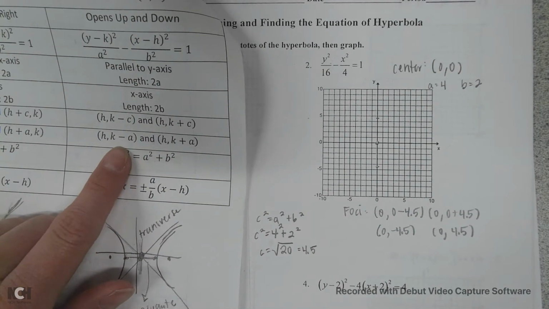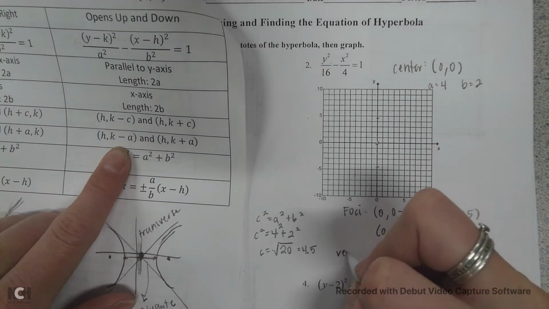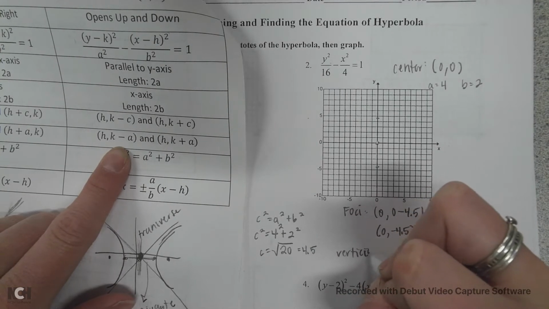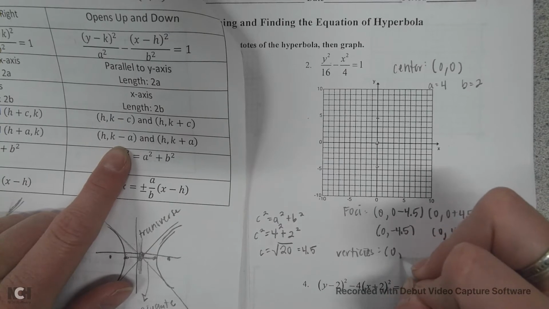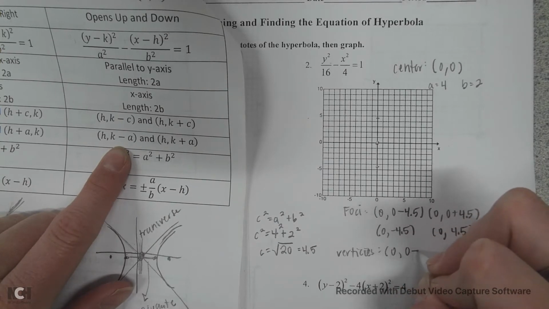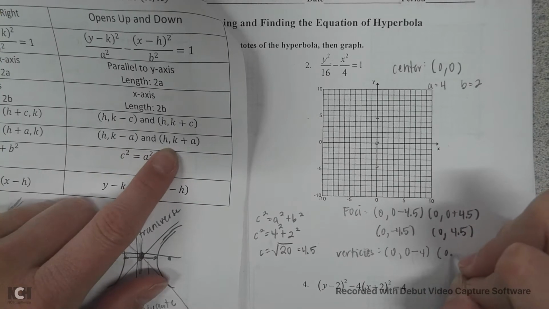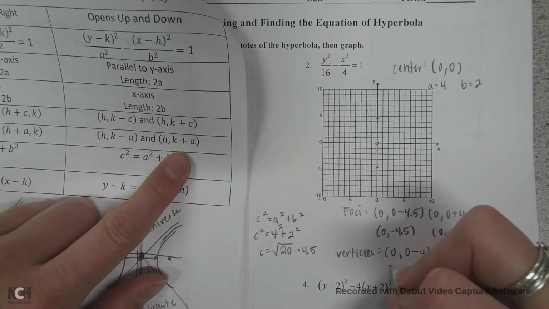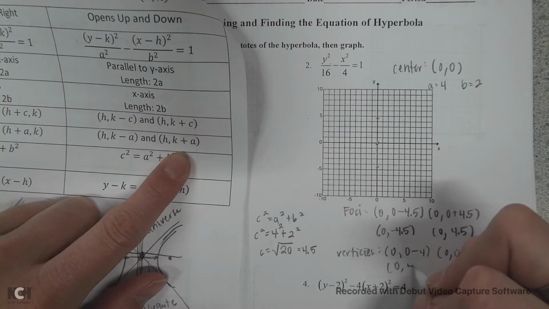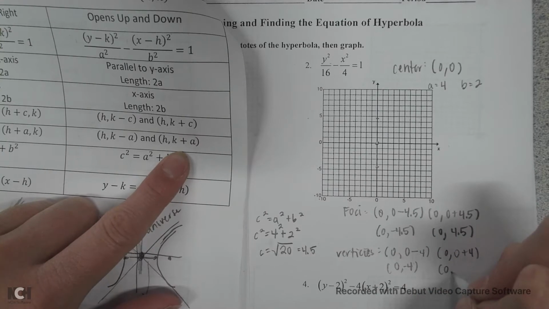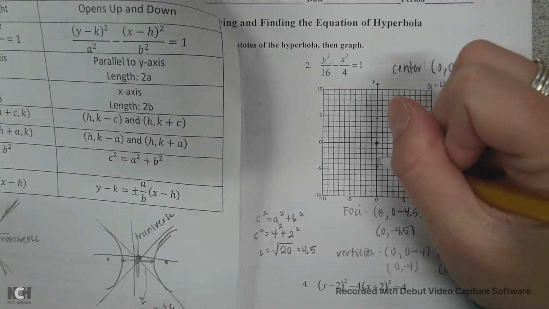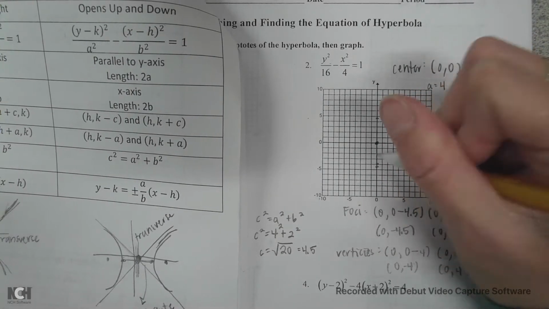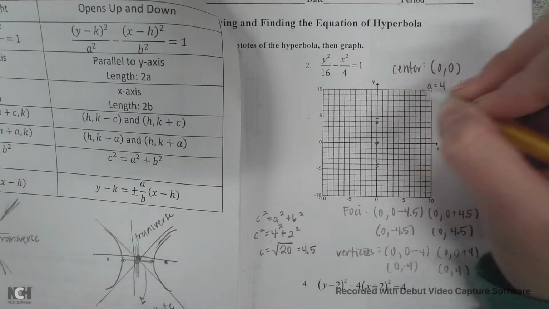And then we need to get our vertices. Our vertices are h, and then k minus a, and a is 4. So 0, 0 plus 4, so this is 0, negative 4, and 0, 4.